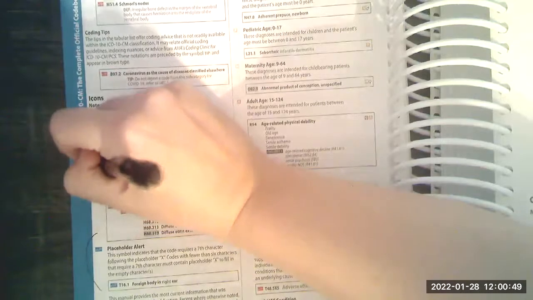Okay, and when you watch the other video, this will make more sense, but I just wanted to draw your attention to it now. So you can see here, these are the two things I'm talking about. So in the Buck's manual, this is a red stop sign. And this is a red X.